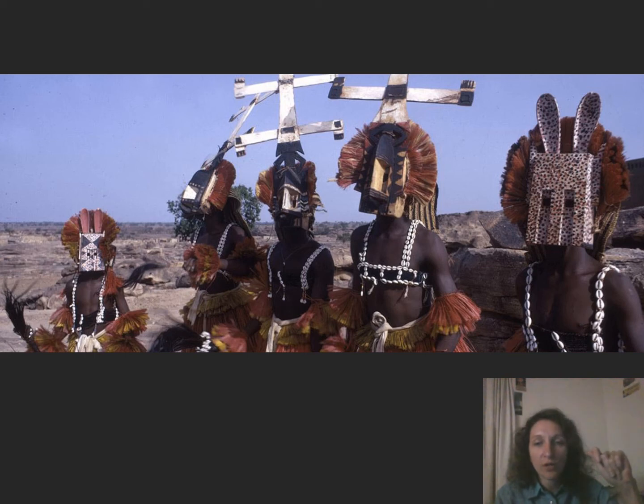So let me give you a good example. The best example would be the blacksmith. So to the Dogon, the blacksmith is like the master craftsman, and he's incredibly important. So think about it. This culture depends on hunting, gathering, and farming and agriculture.